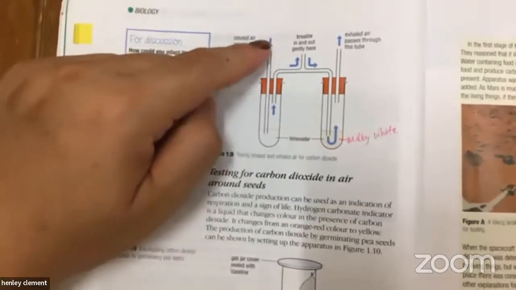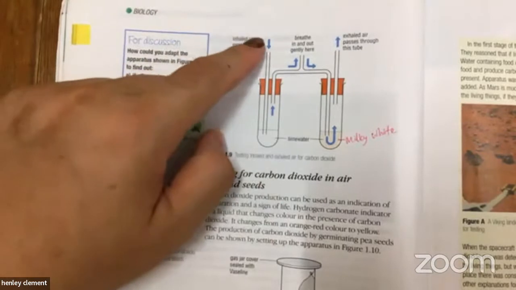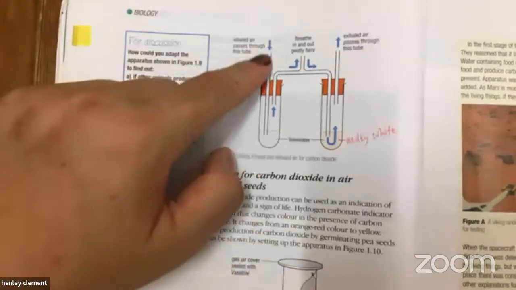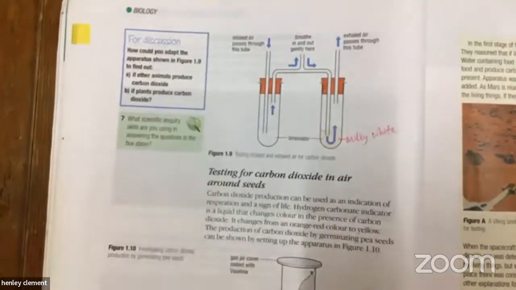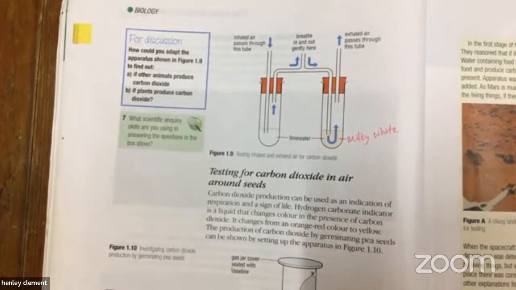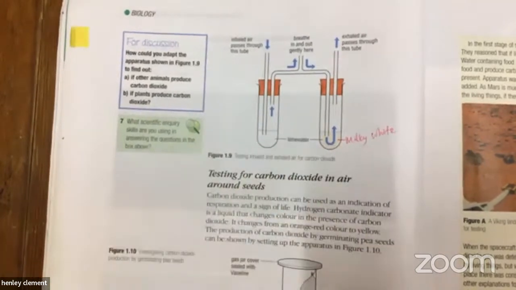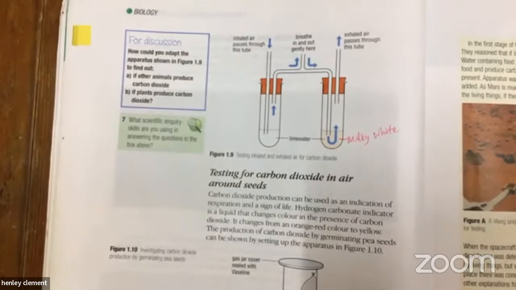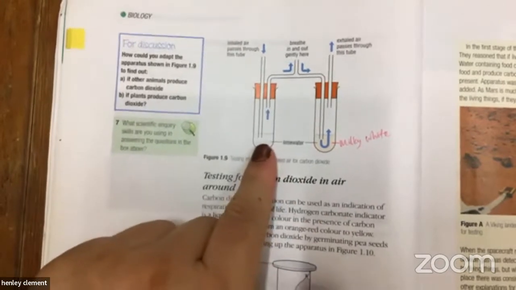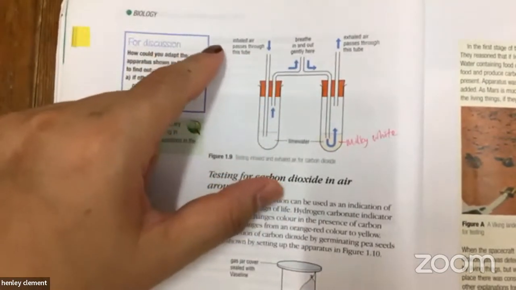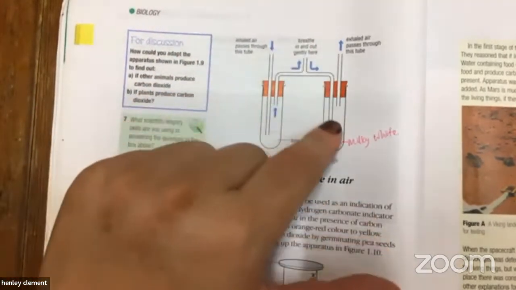Just now I made a mistake. The breathing in and out is here. The air will come through from the left, then go in and go out from here, and this one will turn milky. We need to add lime water here, so that you know the carbon dioxide will turn the lime water milky white. It does not happen with air, because the carbon dioxide in the air is far less than what we breathe out from the lungs.